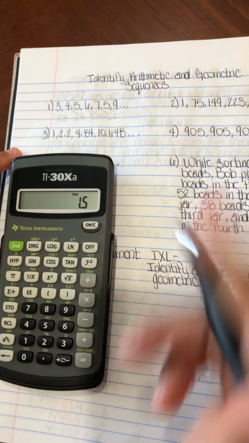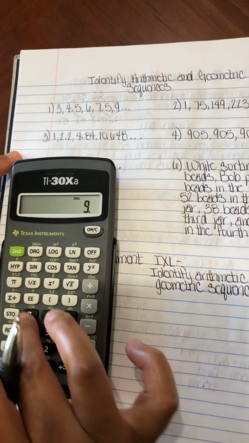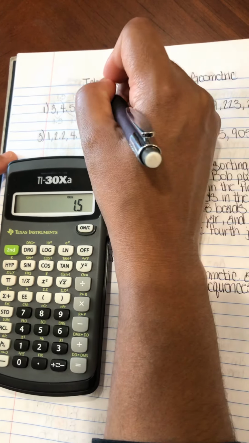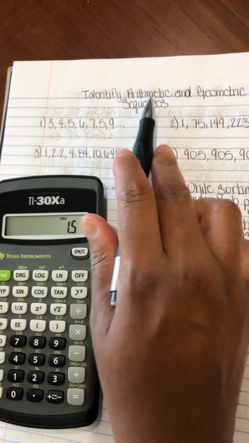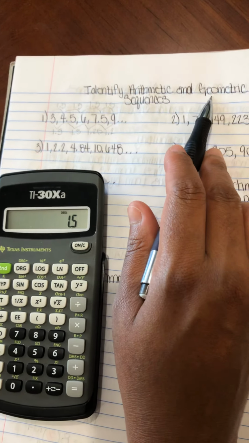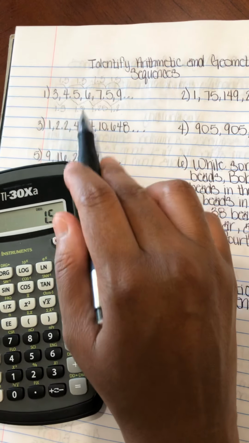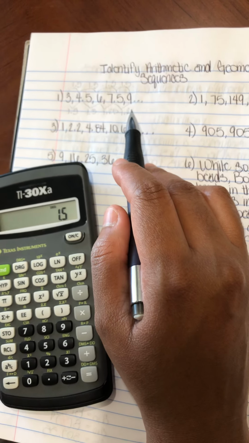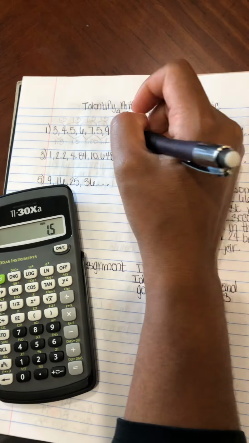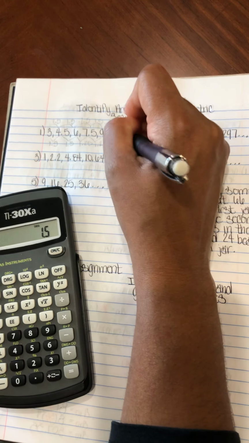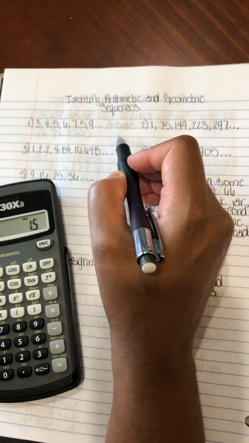7.5 minus 6 gives me 1.5, and 9 minus 7.5 gives me 1.5. So in order to identify whether it is arithmetic or geometric, you need to see if you can first divide in order to get it. If you can divide and you get the same number, then you know it's geometric. If not, then it has to be arithmetic. So my answer for this one would be arithmetic.